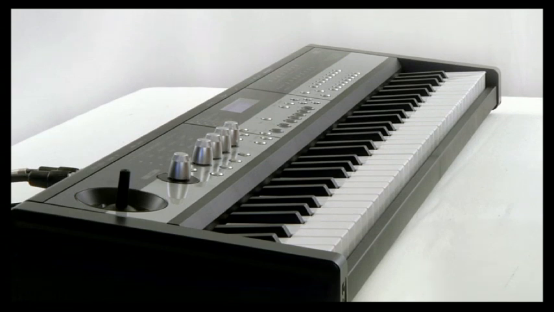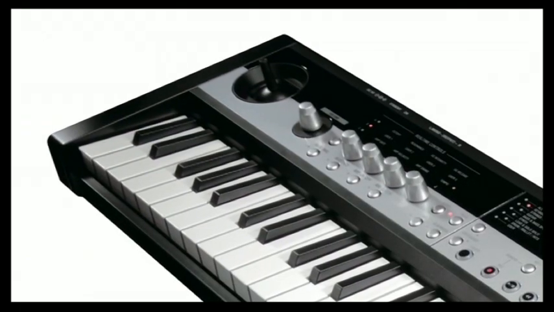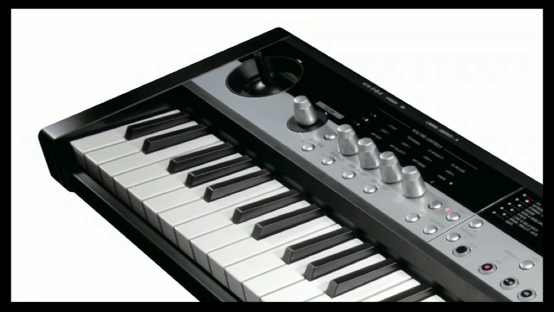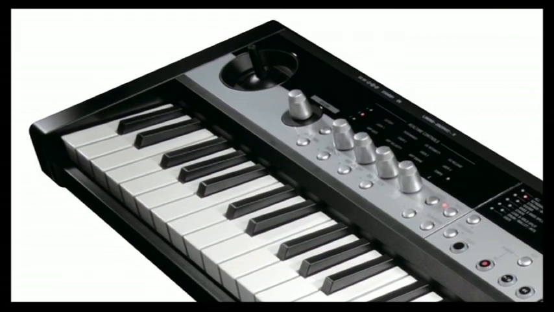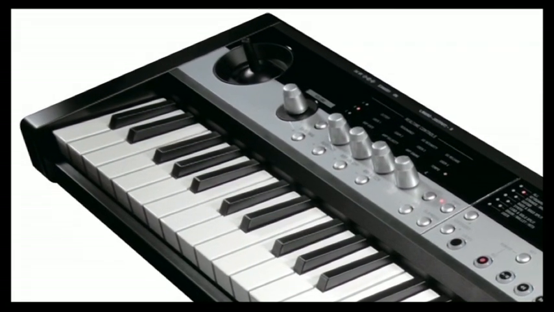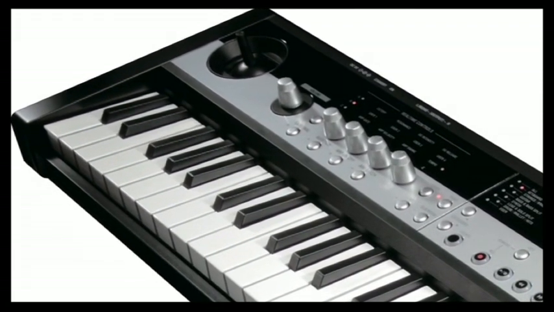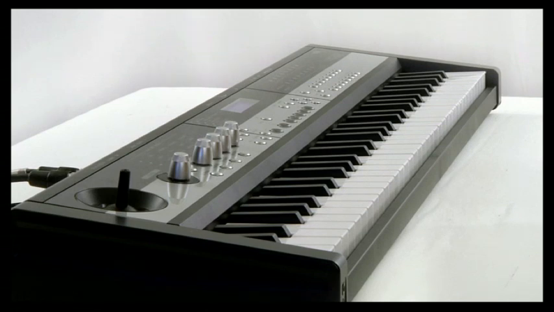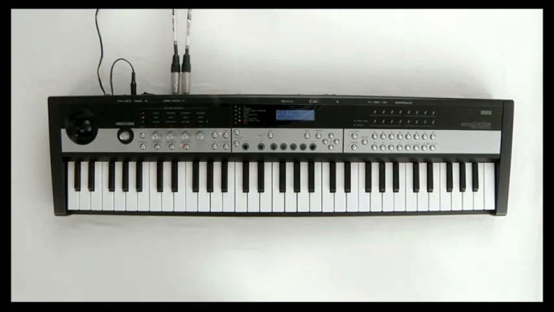In addition to using the keyboard, the microSTATION lets you control the sound by using the joystick, knobs 1 through 4, and other controllers. These let you modify the tone, pitch, volume, effects, etc. in real time as you play. Although you are changing the sound, don't worry. The changes aren't permanent. The sound will always return to the original state when you select it again.